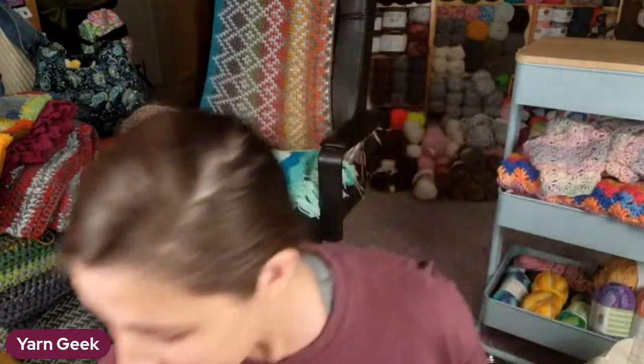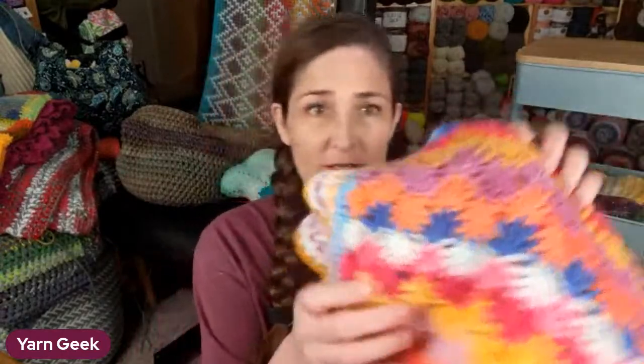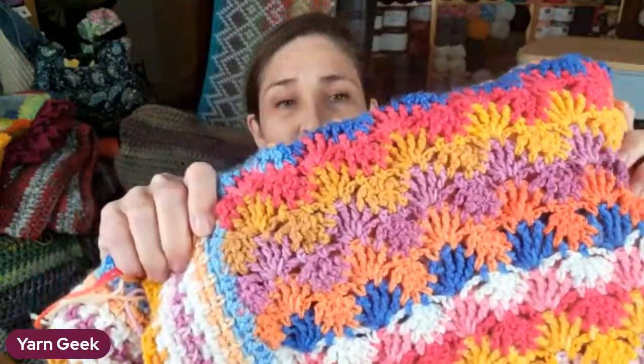Oh, Deneen, this stitch right here is the one that you wanted. This one right here is the one you've been wanting to learn. So this is the one I'm doing tonight. So this one is dedicated to you, Miss Deneen.